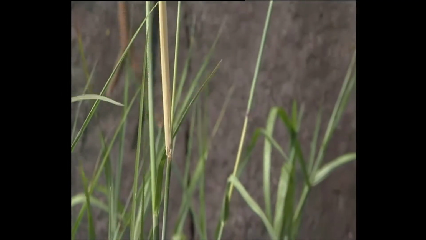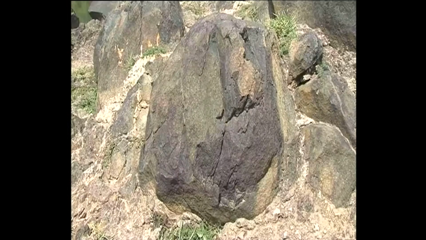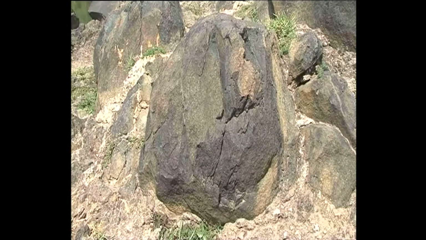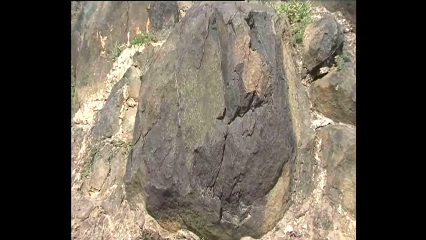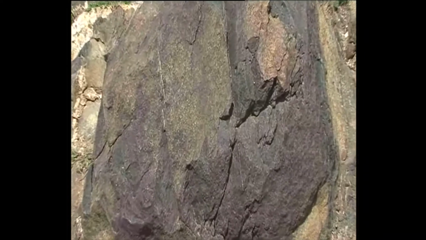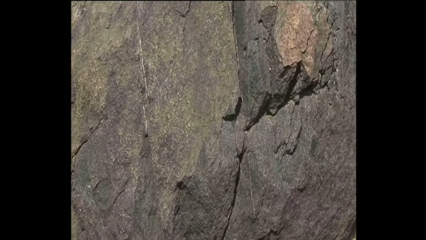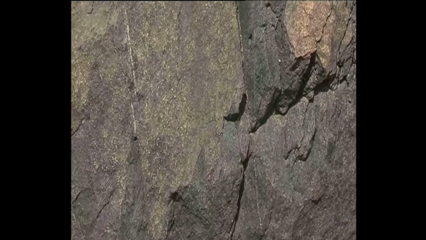Joints are fractures with movement of the two blocks perpendicular to the fractures, or they may represent very small or practically no displacement along them. Joints can be classified on the basis of their time of origin in the rock.